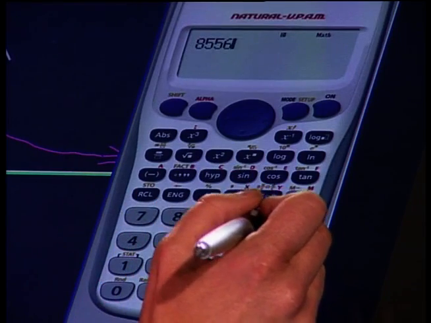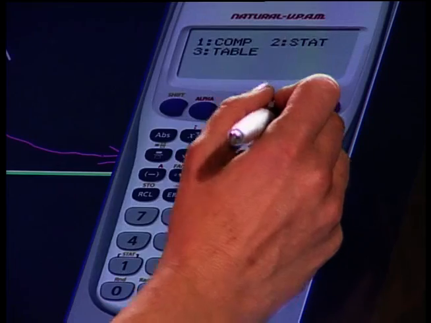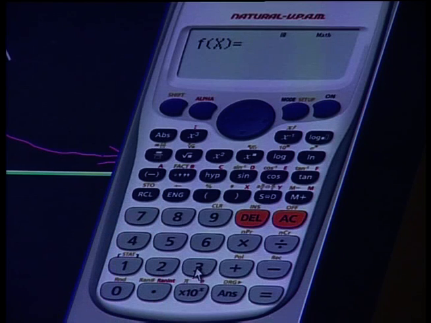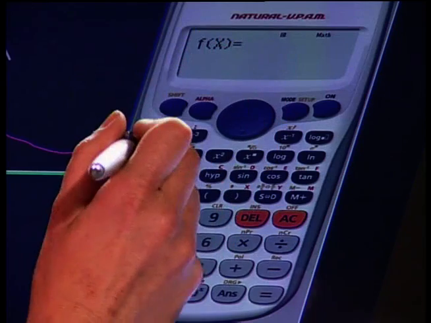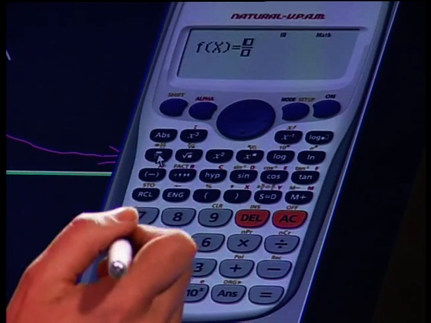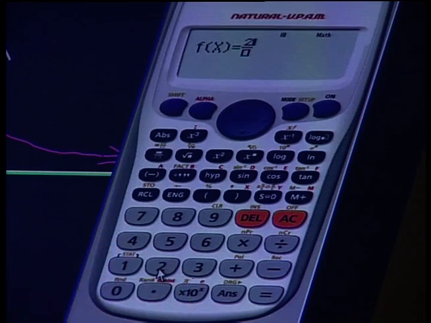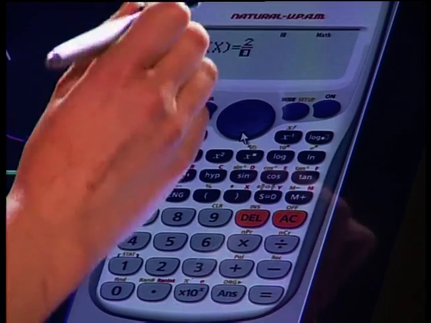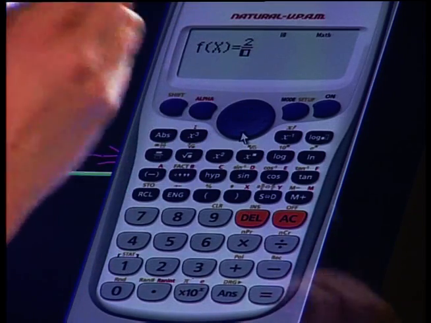So we'll clear the calculator, and we'll go to mode, and I will go to table. What I'm going to do now is I'm going to enter the equation of my graph into this calculator over here. So I'm going to start with a fraction. I'm going to put the 2 at the top. Then I'm going to scroll to the bottom. Now I need to put the x in, and it's x plus 1.